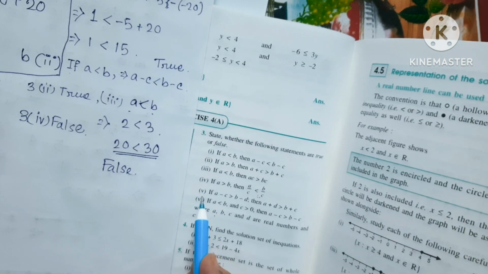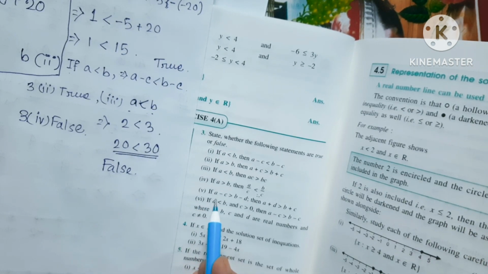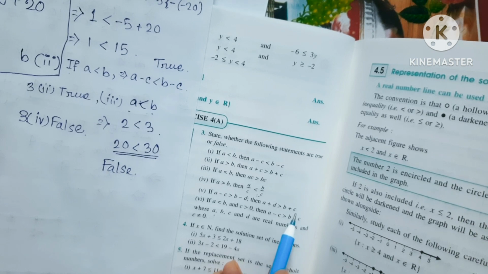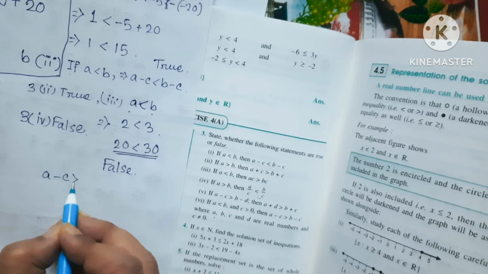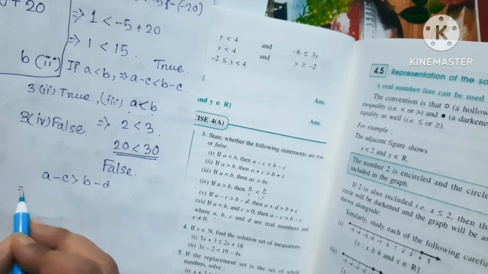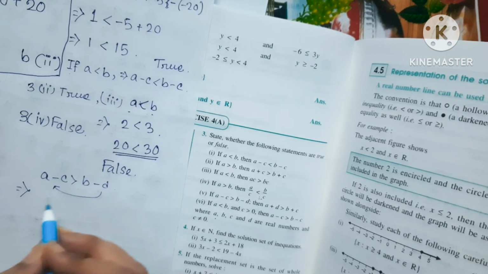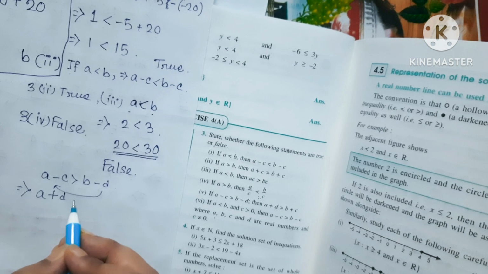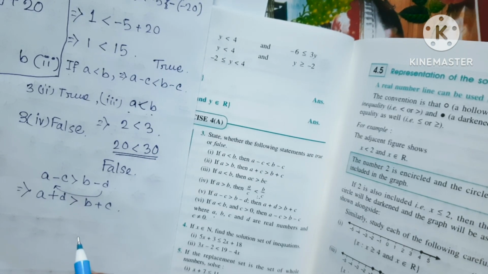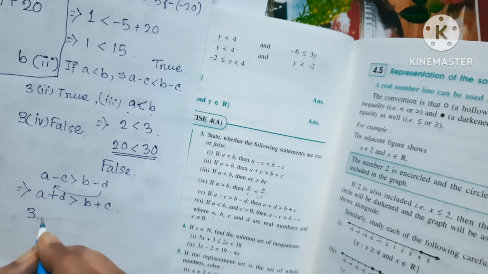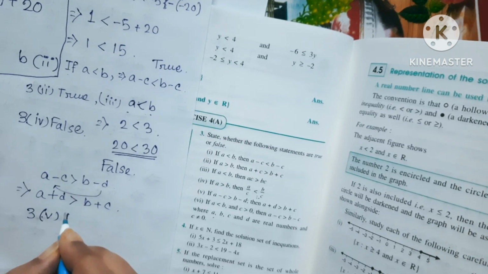Now next one, question number 5, see this one. If A minus C is greater than B minus D, then A plus D is greater than B plus C. Yes, that holds. If A minus C is greater than B minus D, that means you can transfer in this way, it will become A plus D, that is greater than B plus C. So 5 under 3, that is true.